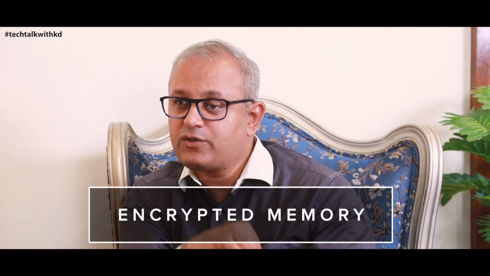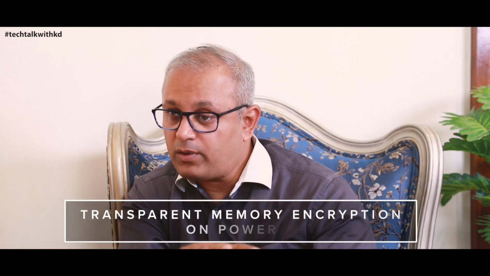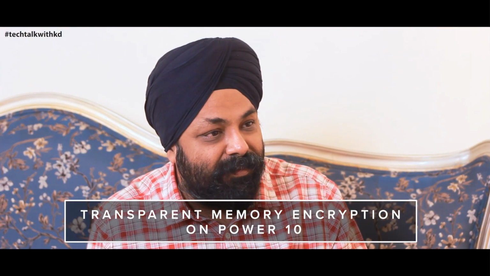Today the big challenge of encryption is that if you do it in a standard x86 world, there is a lot of performance requirement to do those encryptions and decryptions. IBM has built additional co-processors that do crypto inside the Power10 chip to take care of the encryption and decryption, and hence your application is not impacted. That is why we call it transparent memory encryption on Power10. Wow, that is phenomenal, right?